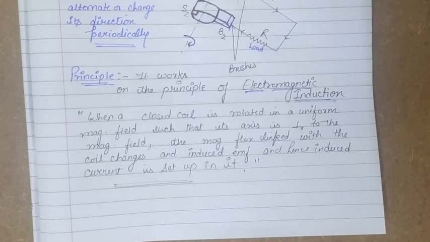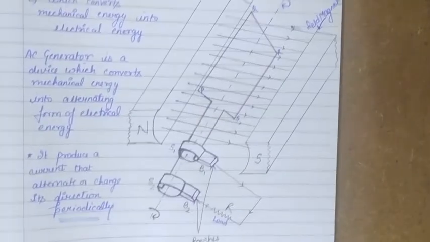Rotation of the coil means mechanical energy. We are rotating it, so we are applying mechanical energy and we are getting electric current, that means electrical energy. So the mechanical energy that we are giving to the system in the form of rotation of coil is actually converting into electrical energy. This is how the AC generator works to generate electric current from mechanical energy. Moving to its construction, for construction we have to see the diagram first.